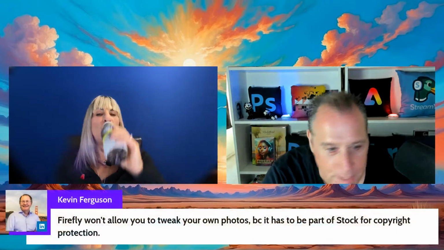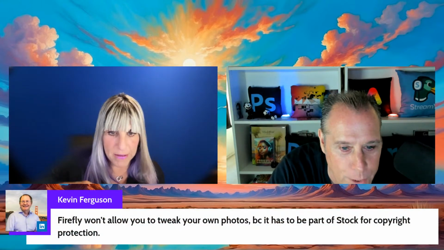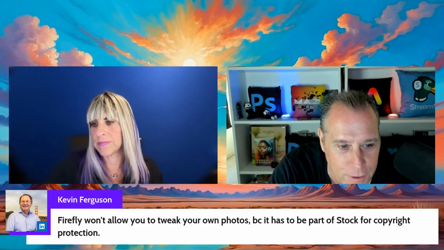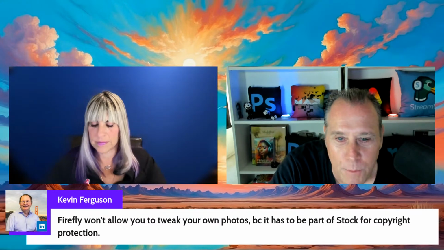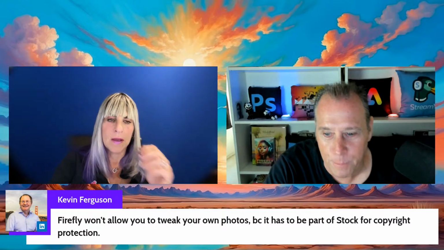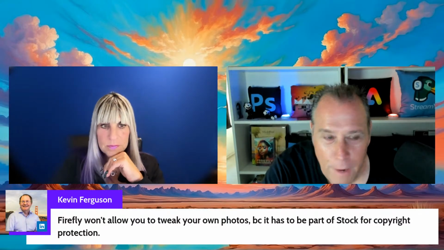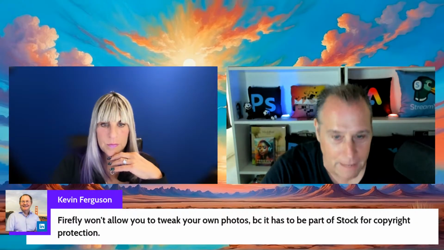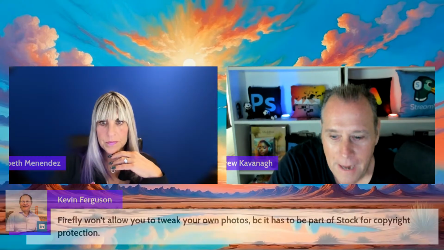Kevin says Firefly won't allow you to tweak your own photos because it has to be part of stock for copyright protection. Yeah, it's much more strict compared to the other partner models. But you have a choice: you want to be commercially safe, or do you want to let yourself go and have no boundaries?